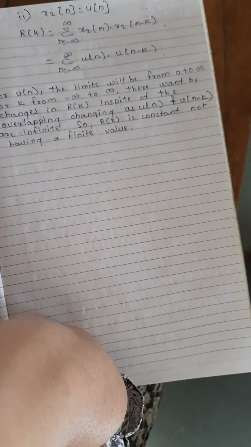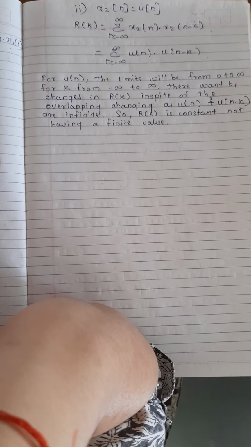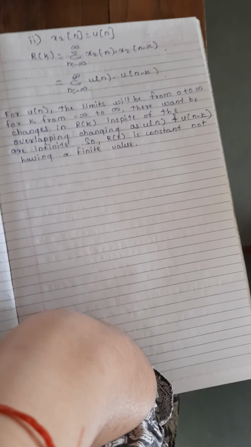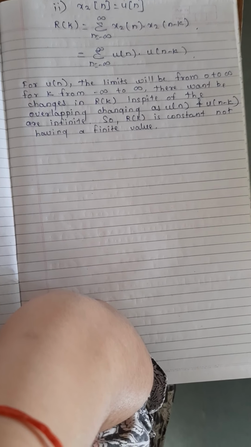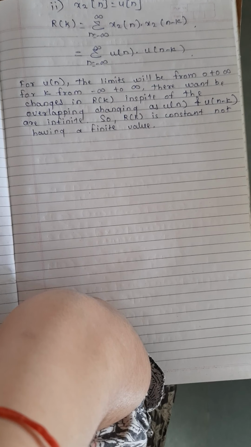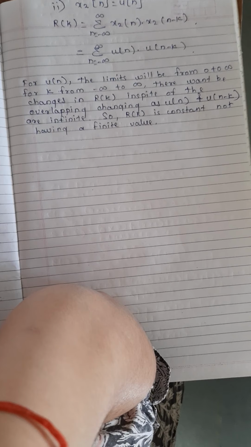Okay, so this problem was asked in the exam for 8 marks. So in this way we have to find the autocorrelation. For that we have to find the different values within the range, that is, we find r of minus 3, r of minus 2, minus 1, 0, 1, 2 and 3.